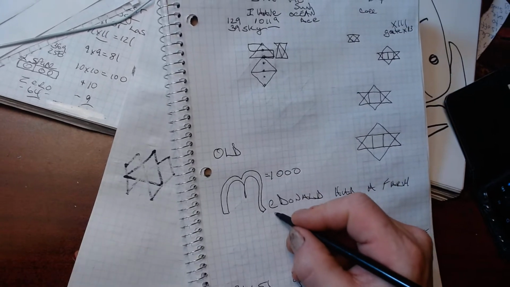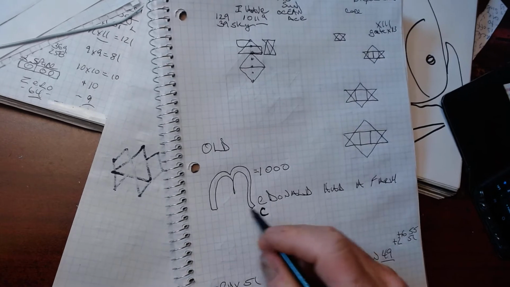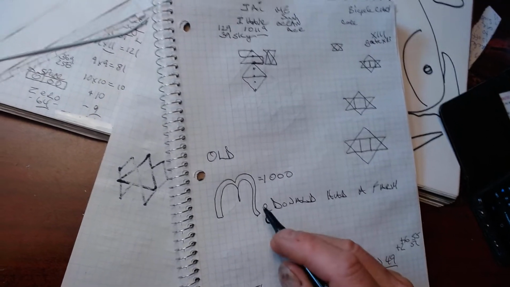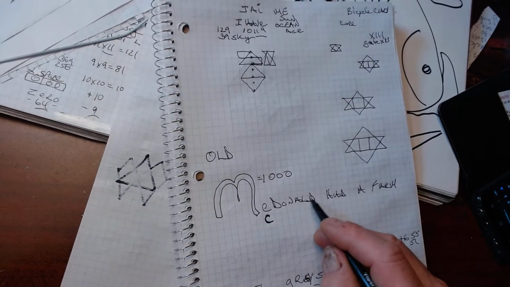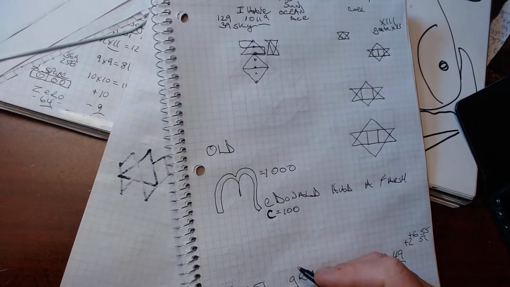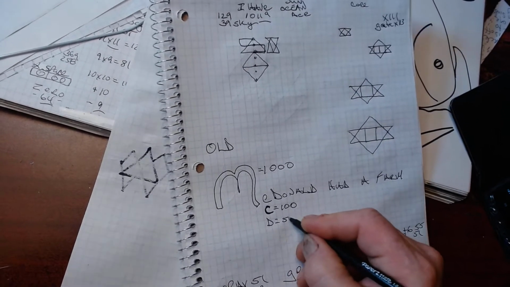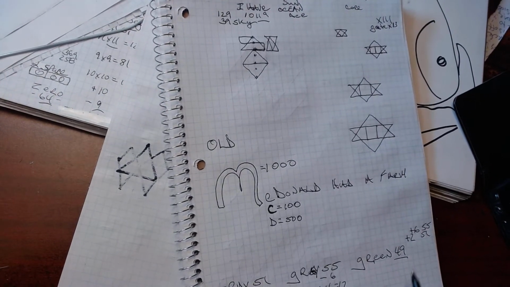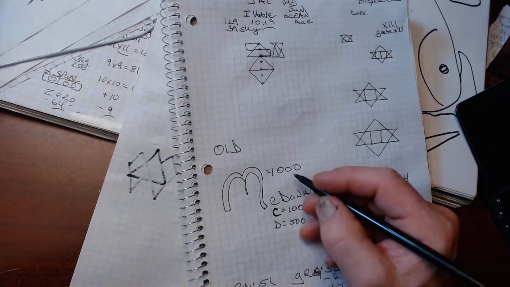Right? MC like MC, ME, the beginning of the sun. 135. Ace, Donald. Ace, do. North American Light. C, 100. D, 500. And I'm going to stop there. MCD Roman numerals in McDonald gives me 1600.